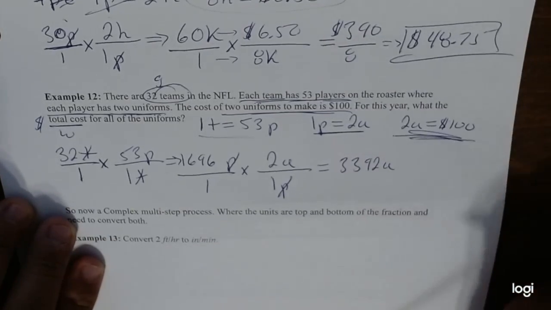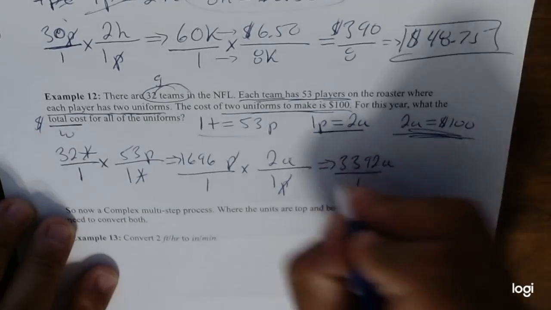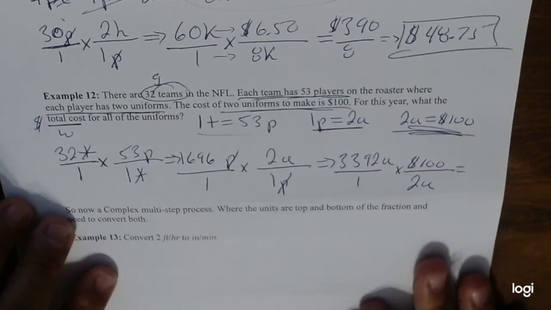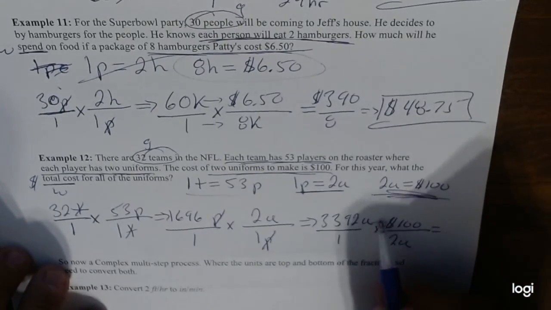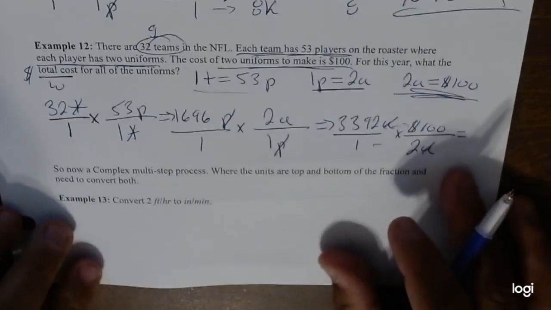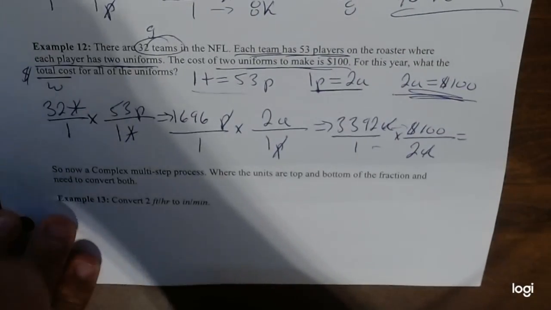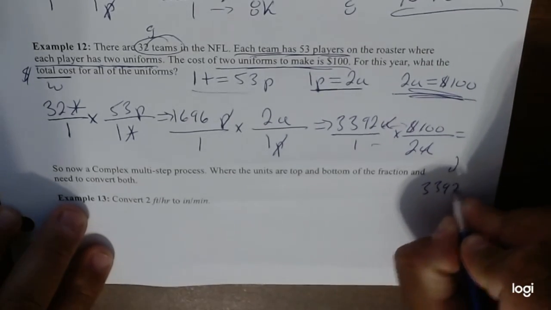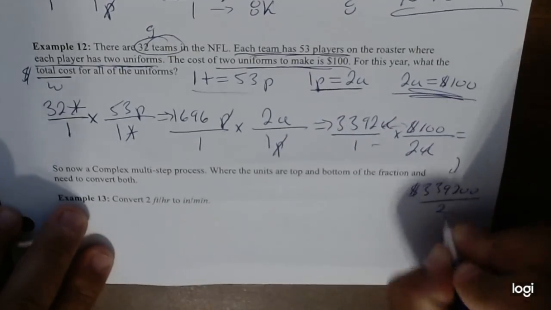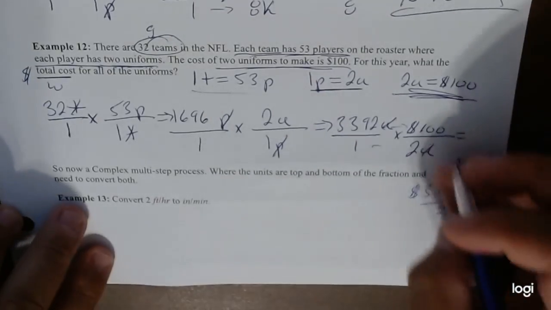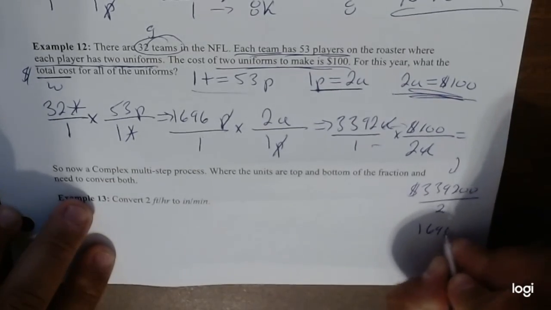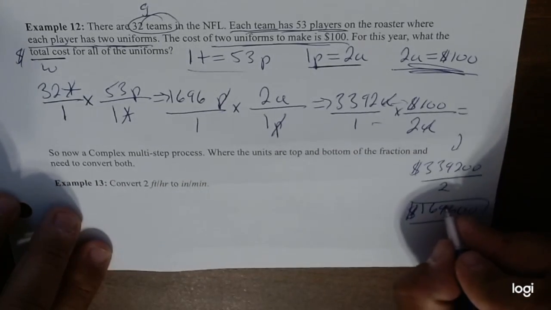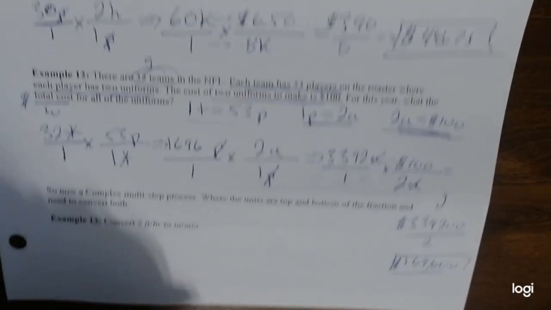Now, the last equivalency gives us the money-wise we want. So again, this is over 1, and now 2U equals $100. So same process as above, you literally just want to multiply across. The uniforms cancel, that's for sure. So multiply that by 100, which gives you, right down here, $339,200, and then divided by 2 gives you your final answer of 100,069.60. Okay. So a fun little one.